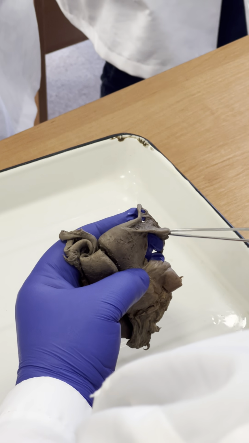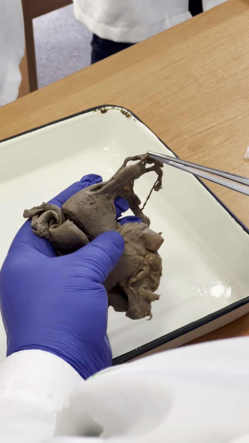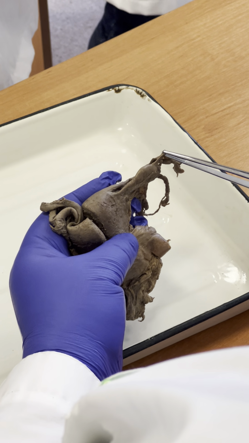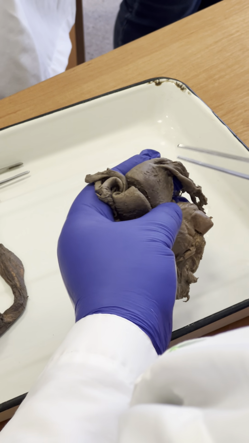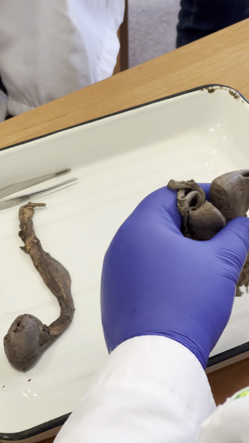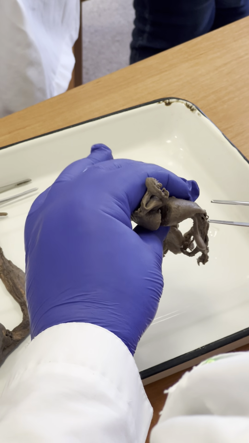The opposite end of the ovary has the suspensory ligament, ligamentum suspensorium ovarii. These two ligaments are ligaments of the ovary. And now, ligaments of the uterus.